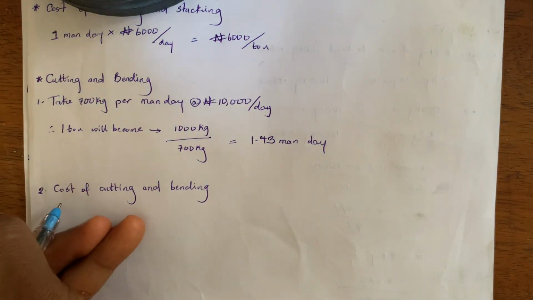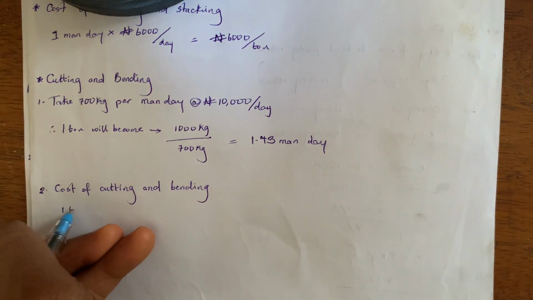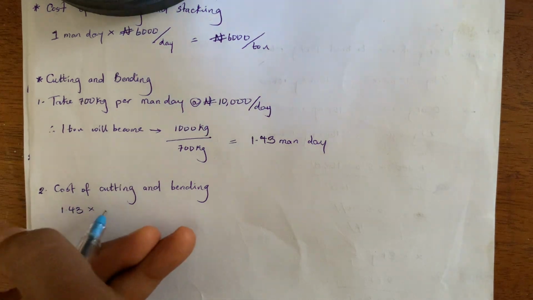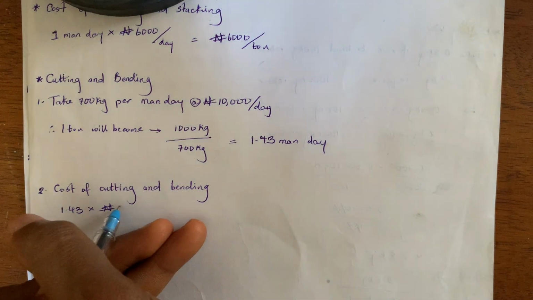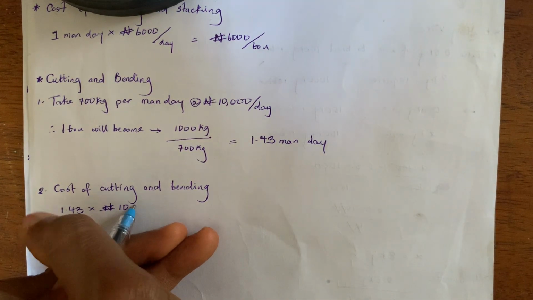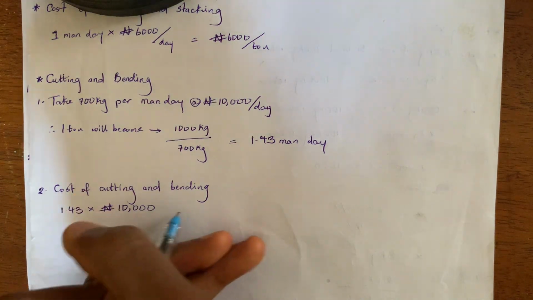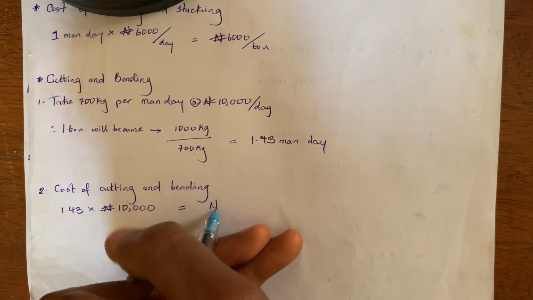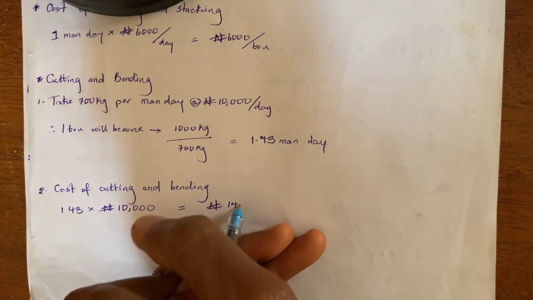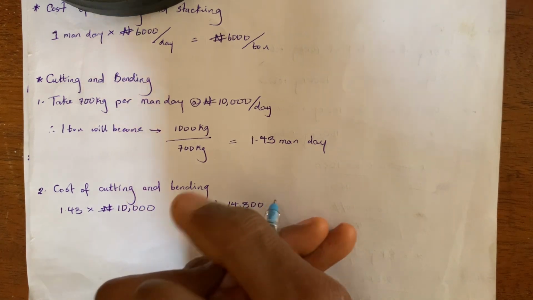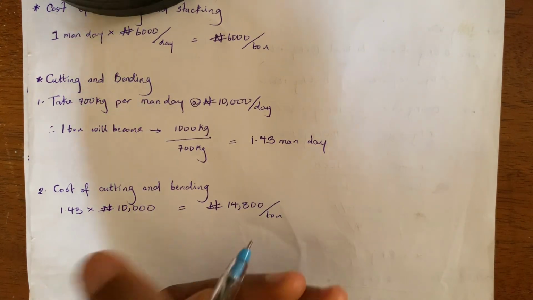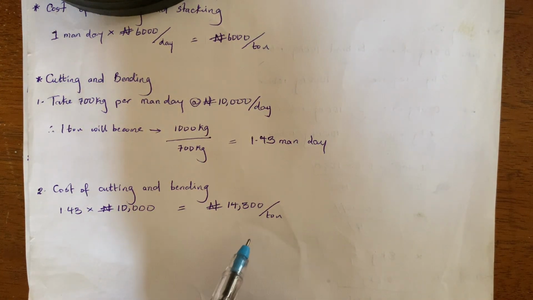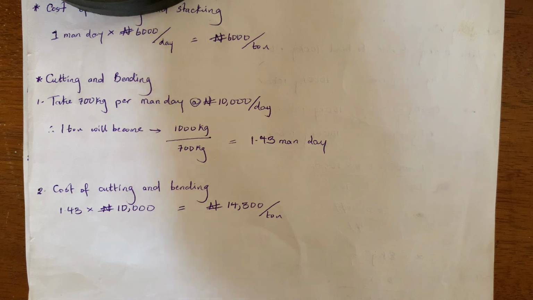The cost of cutting and bending will now become 1.43 multiplied by their cost per day, which is 10,000 naira, and that will become 14,300 naira per ton. So you're going to be paying them 14,300 naira to cut and bend 1 ton of reinforcement.